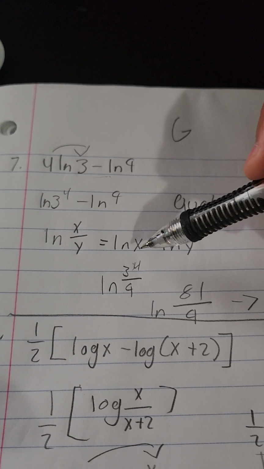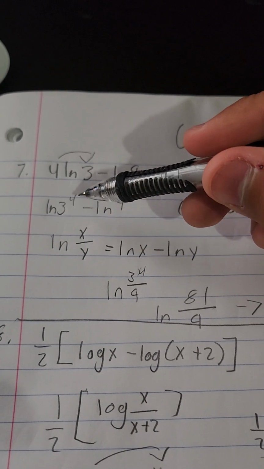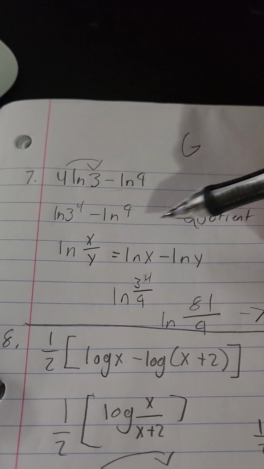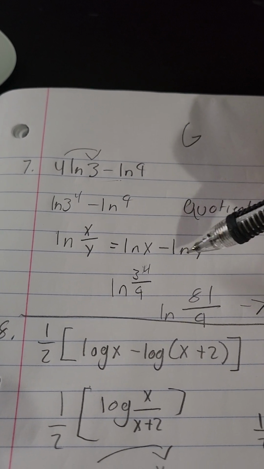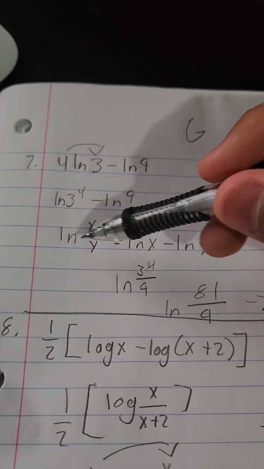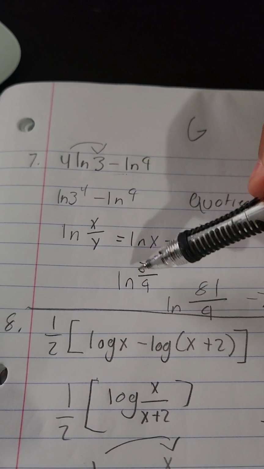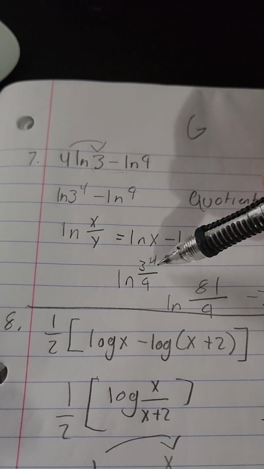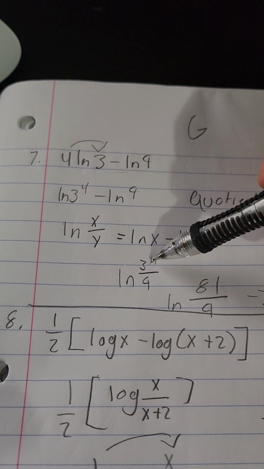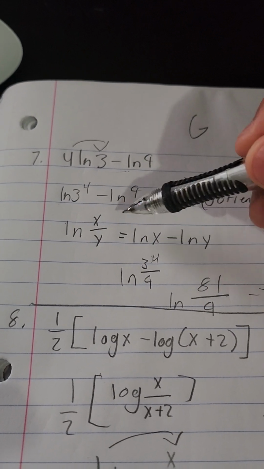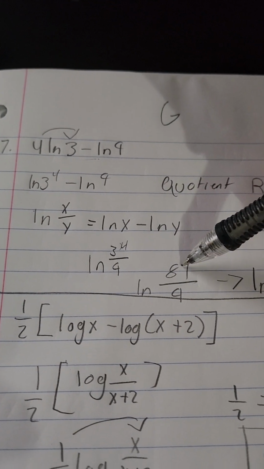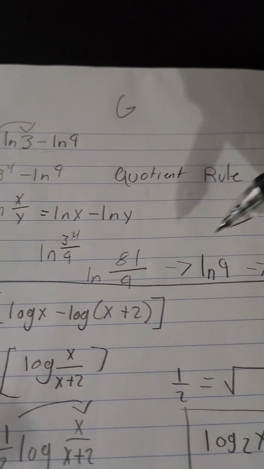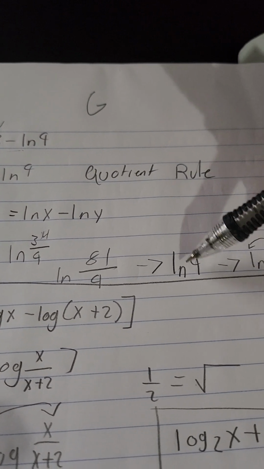ln 3 over 4. This is just like one number, which is all x, right? And 9 is y, right? So it's just gonna be ln, right? 3 over 4, right? On top. Then 9 at the bottom. We could simplify this to 81 over 9, which is just 9 ln 9.